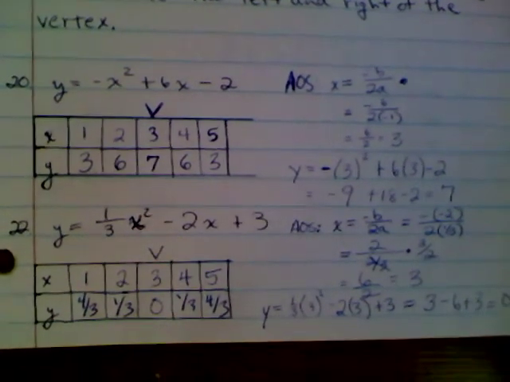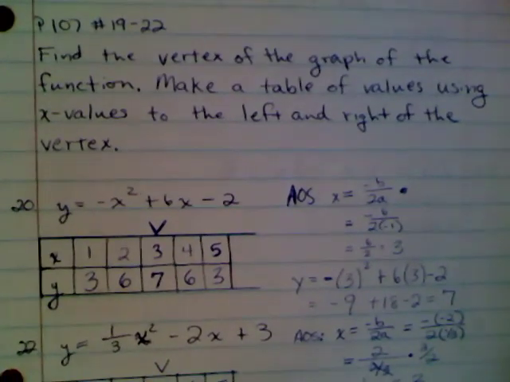So anyways, enjoy this. I hope it helps you eventually be able to graph quadratics. Take care.